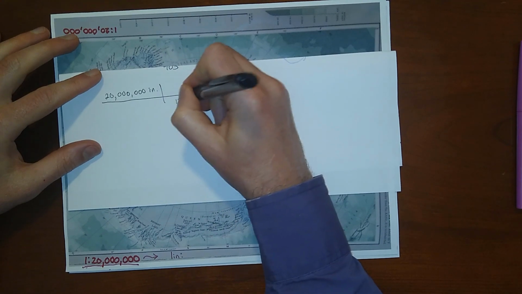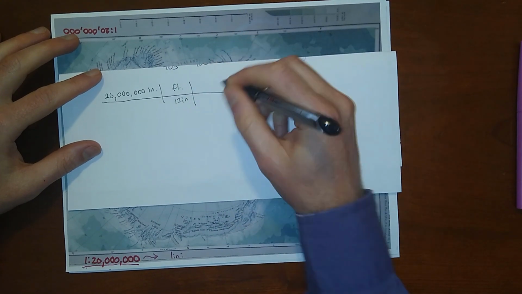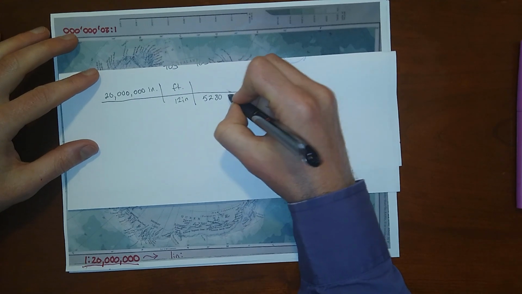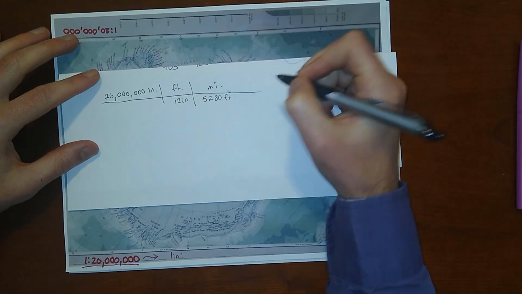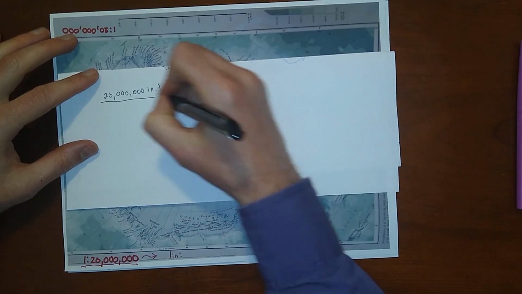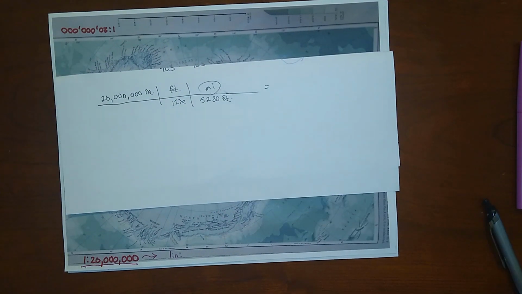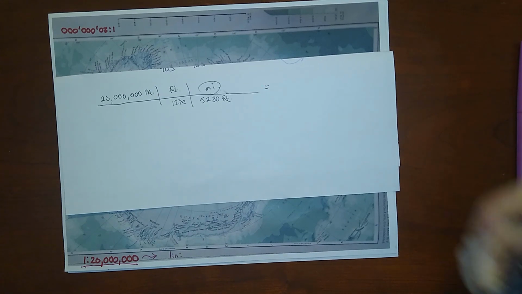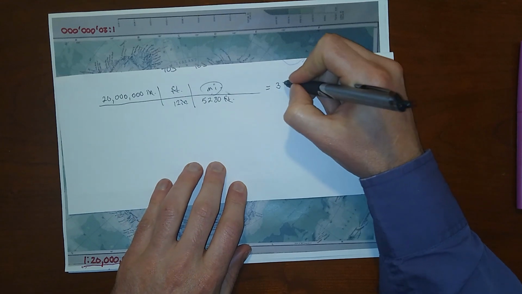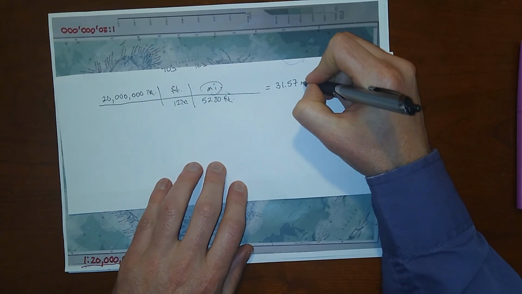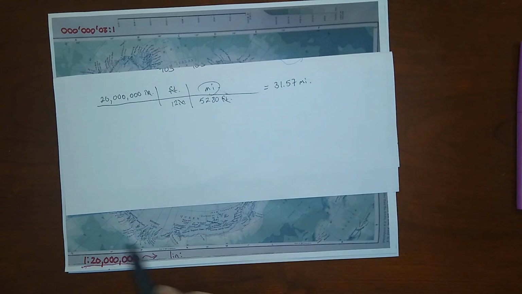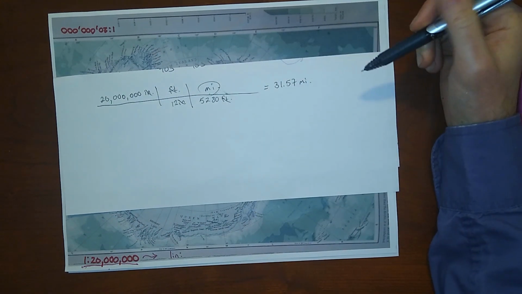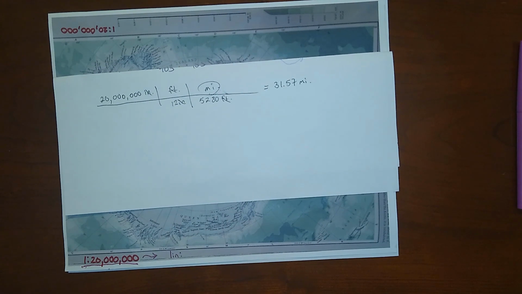There are 12 inches in a foot, and there are 5,280 feet per mile. So I've gotten to the units that I want, and once I do this calculation, I end up with the number 31.57 approximately. So 1 inch on the map represents about 31.57 miles in real life.